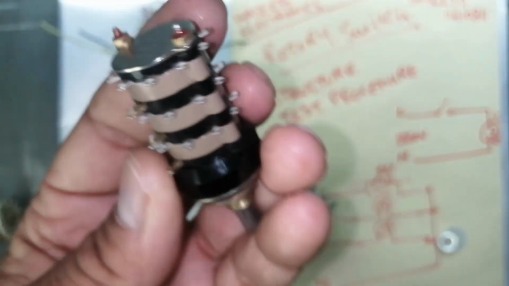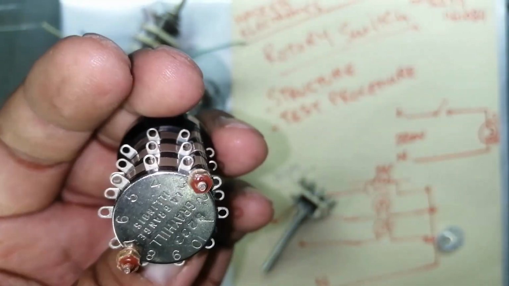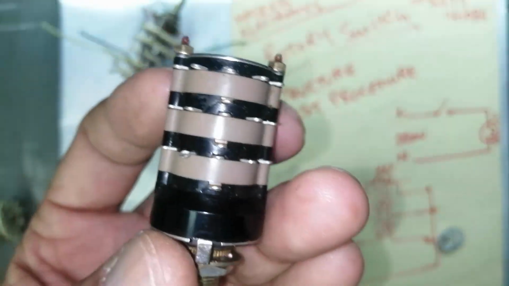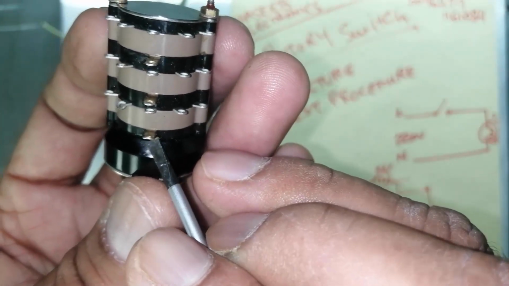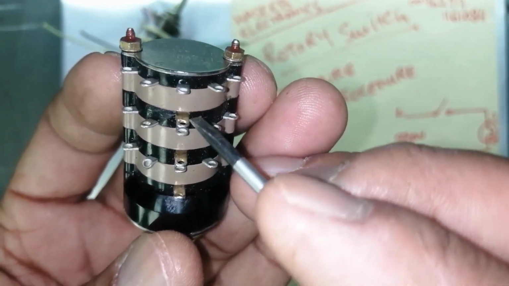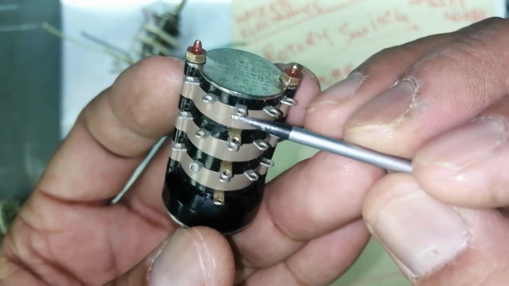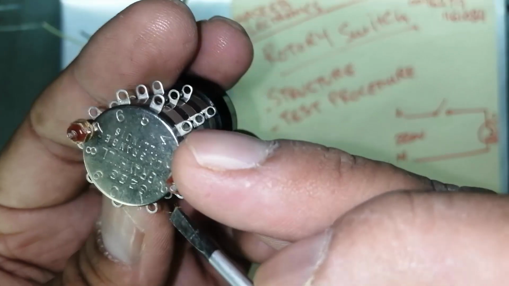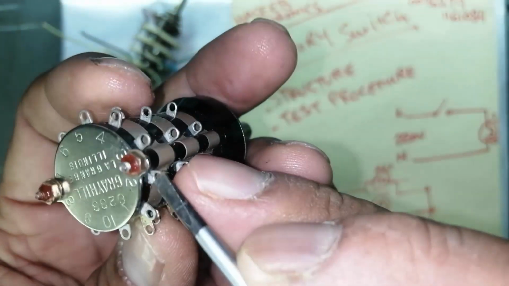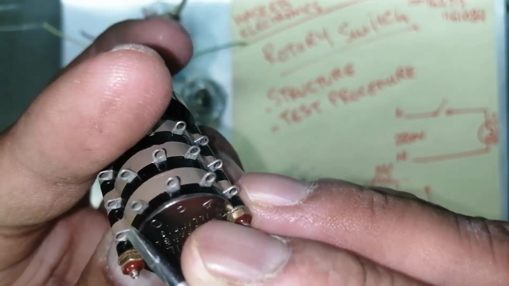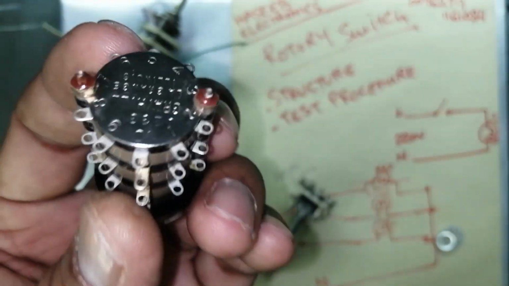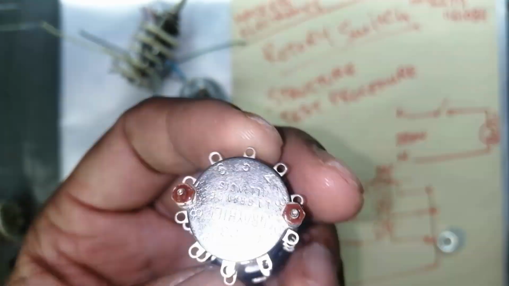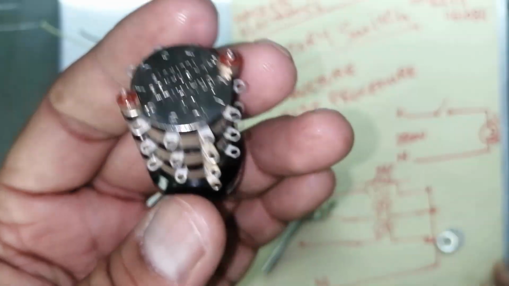If I look at this switch, it has 3 stages. This line is common for stage number 1, common for stage number 2, common for stage number 3. Every stage has, we can see, 1, 2, 3, 4, 5, 6, 7, 8, 9, 10. It can shift 10 lines at a time. And 3 stages, 3 different portions.